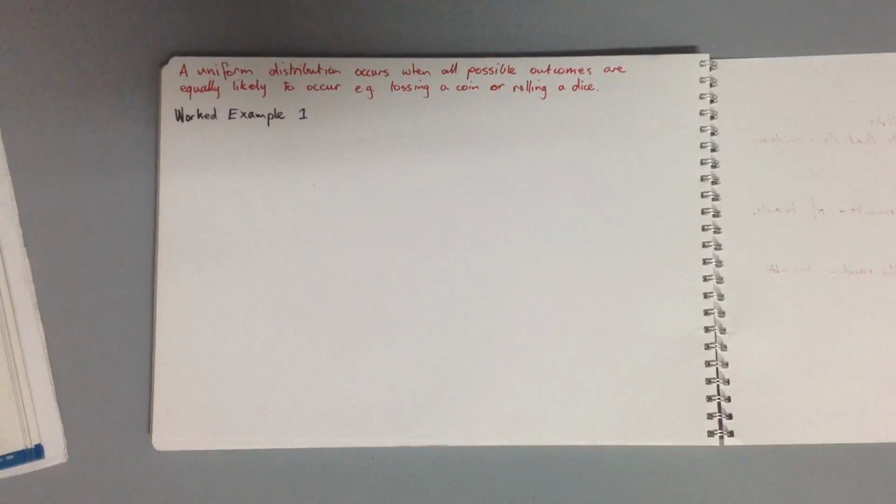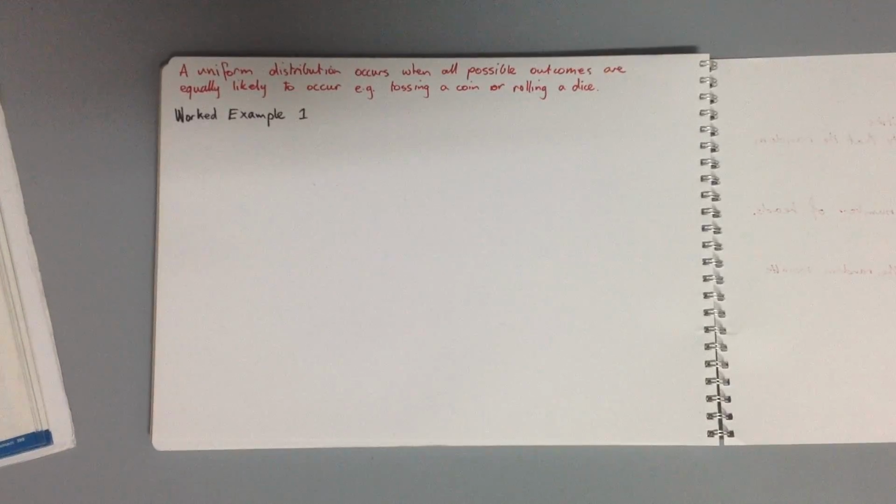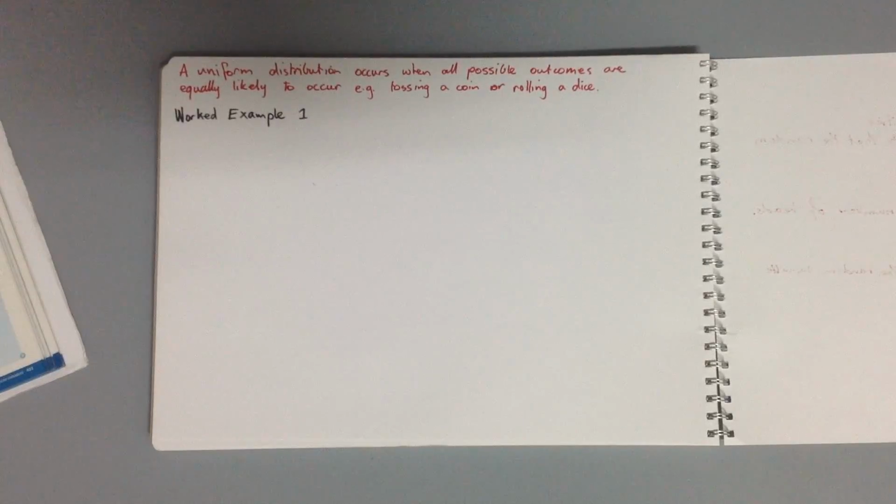A uniform distribution occurs when all possible outcomes are equally likely to occur. A couple of examples of that are tossing a coin or rolling a dice. A non-uniform distribution would mean that we might be flipping a biased coin or rolling a biased dice, something like that. So we'll have a look at a couple of worked examples.